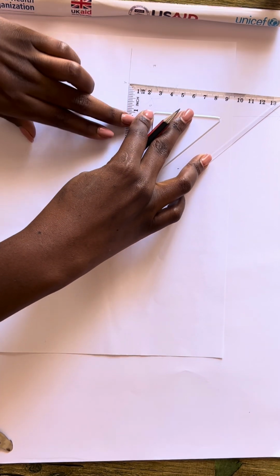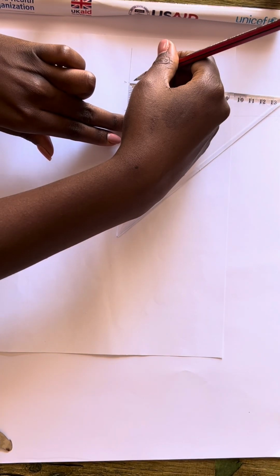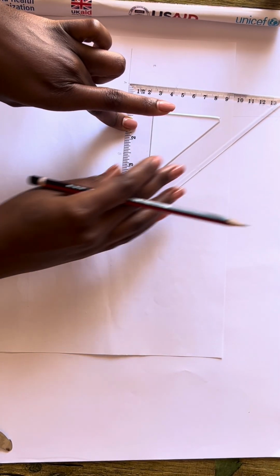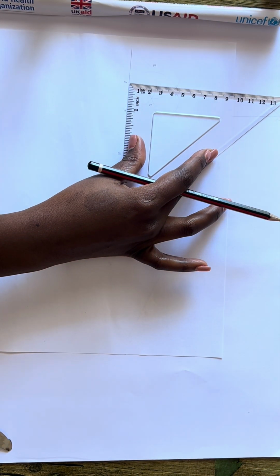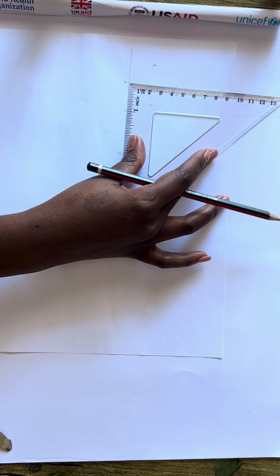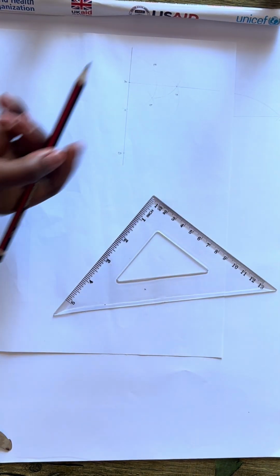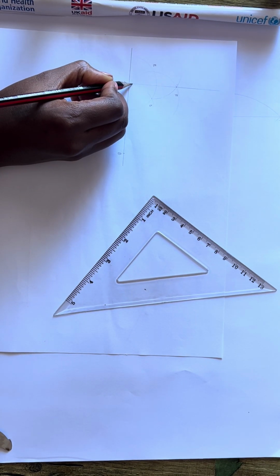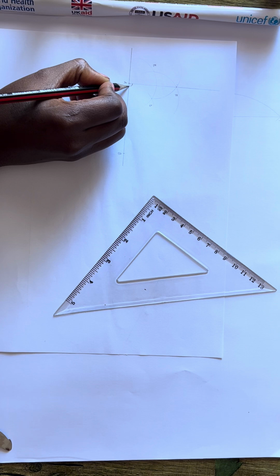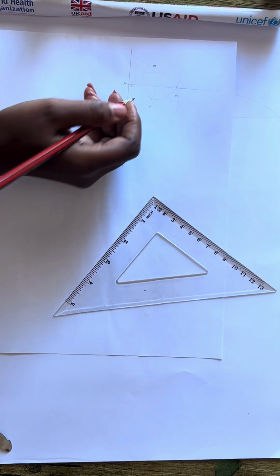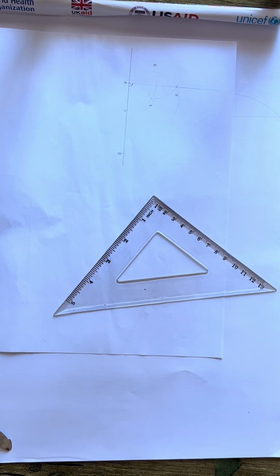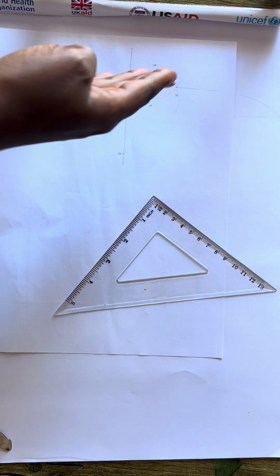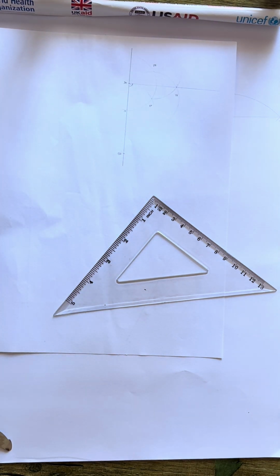As you can see, it's perpendicular. The lines run along the 45 degree square on its 90 degree side. Okay, it's accurate. So you put the symbol for 90 degrees, which is an arc with a dot in the middle. And that's our way of constructing a perpendicular through a point A on a line.